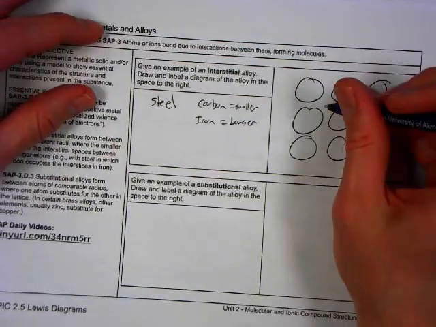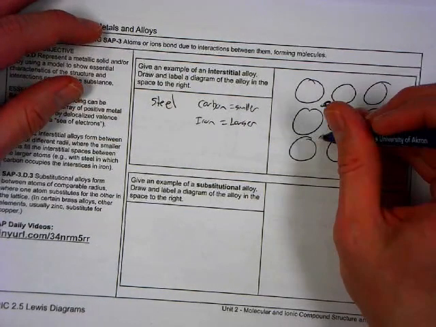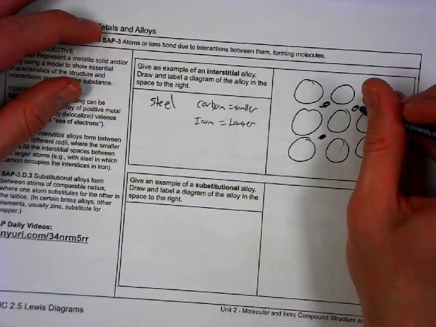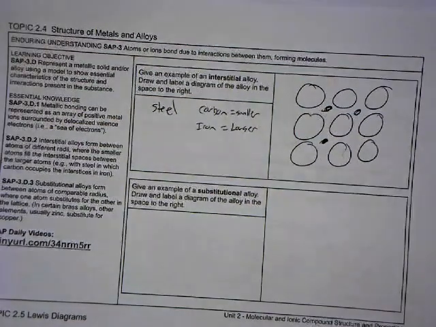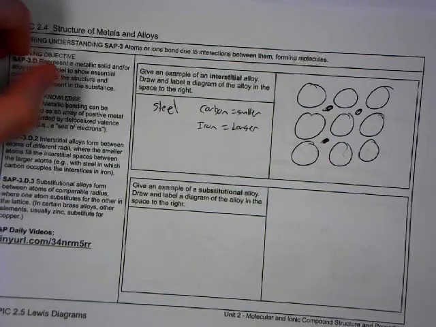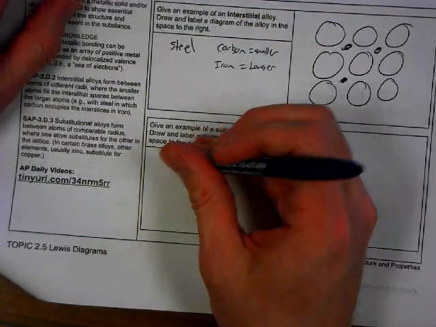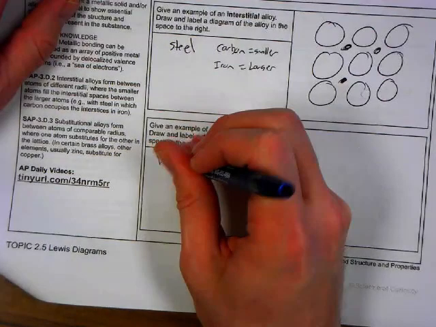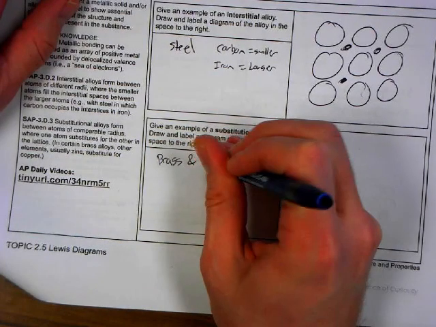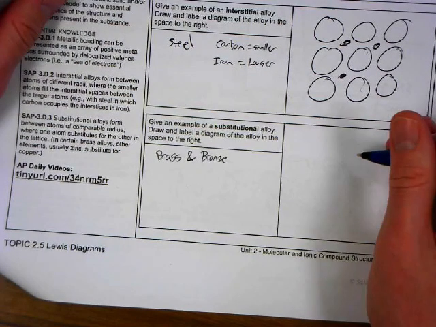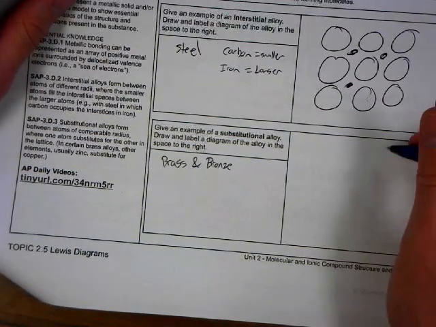So this is going to look something like this. Here's an interstitial alloy. I've got all the bigs, and the smalls are kind of in between. So I have two different sizes in an interstitial alloy. In a substitutional alloy, I can substitute. This is your brass and bronze.